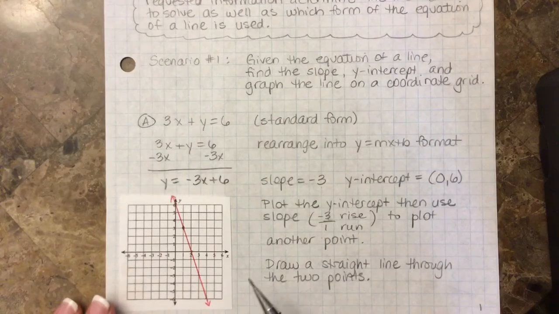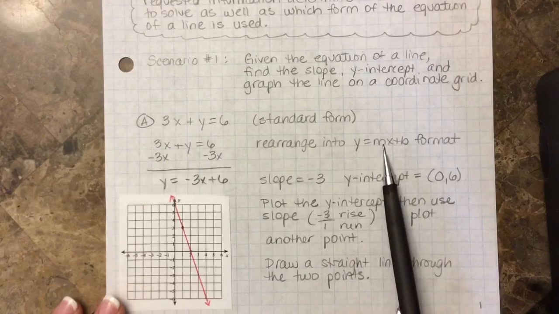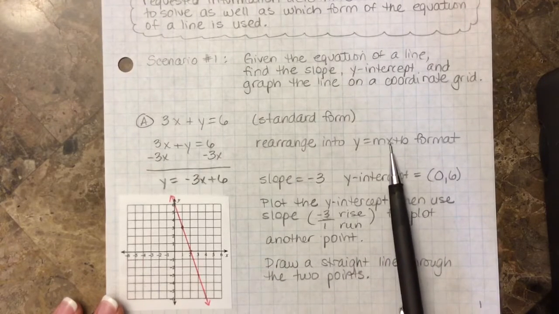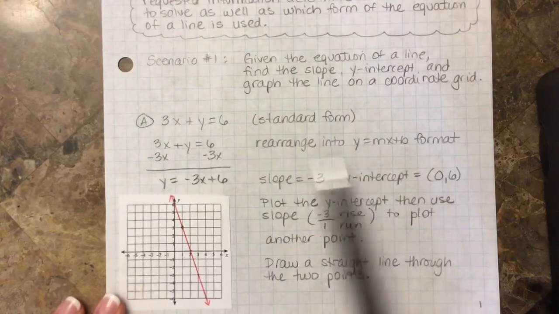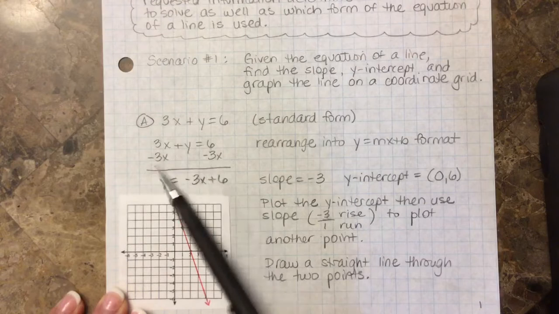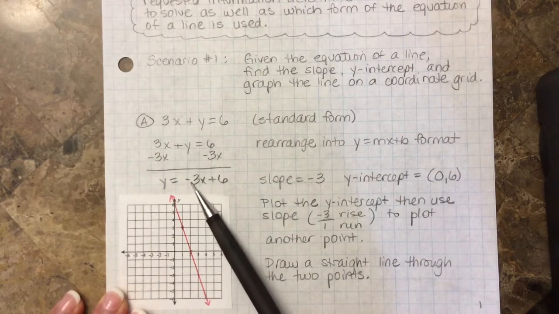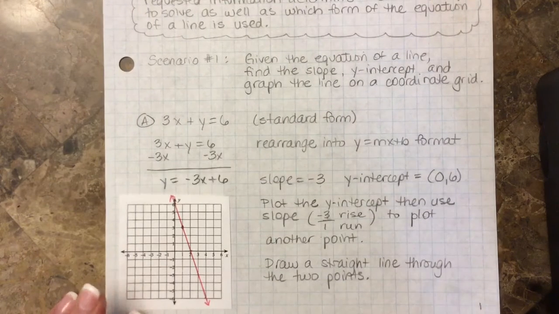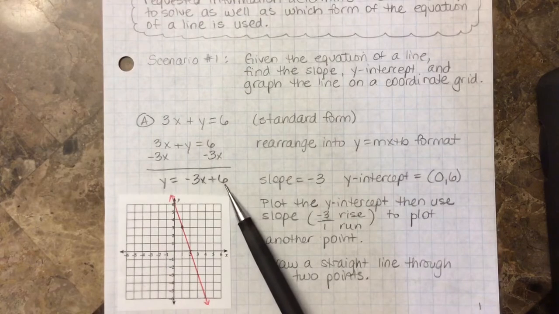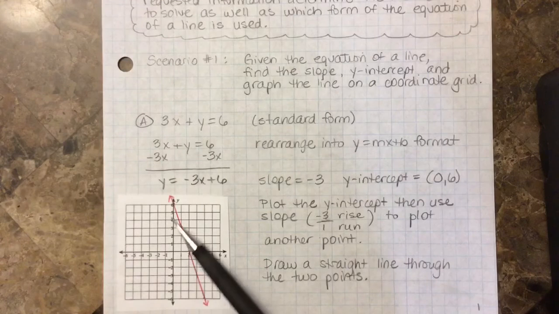The first thing you want to do in order to find the slope is rearrange it into the slope-intercept form, because then whatever is in front of the x is going to be your slope. To rearrange it, basically it's the same thing as solving for y. So here we subtract 3x from both sides. Now we have y isolated, and so negative 3 is what's in front of x, so our slope is negative 3. The y-intercept is going to be your b value, so it's going to intersect the y-axis at the number 6 on the y number line, which is the point (0, 6).